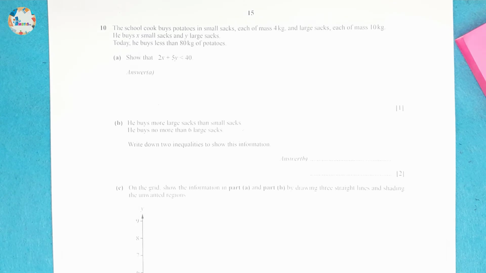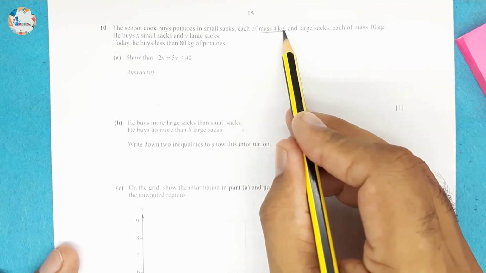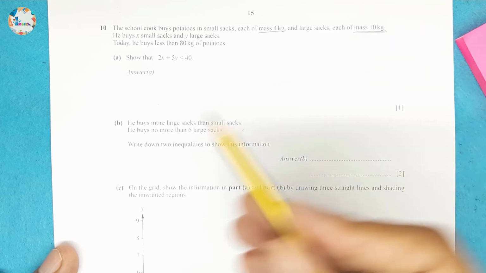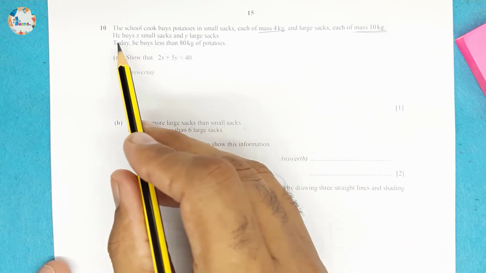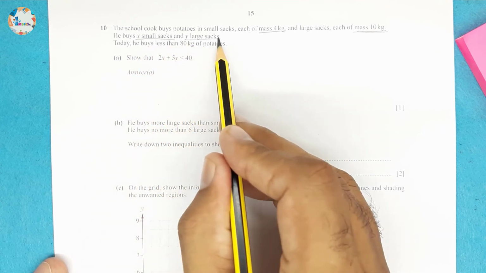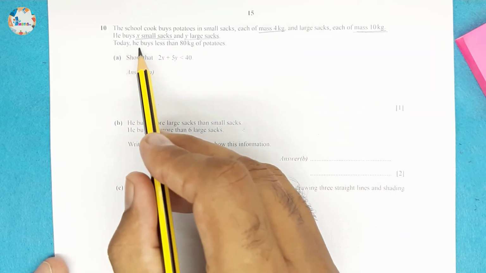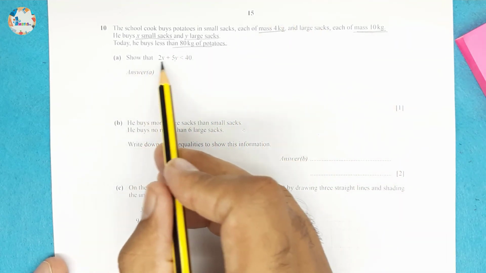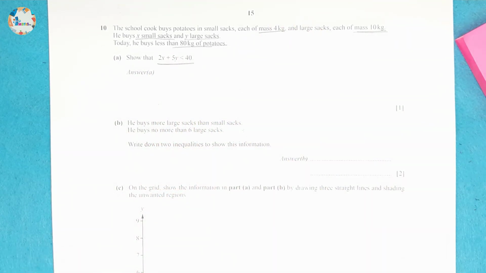Question number 10. The school cook buys potatoes in small sacks, each of mass 4 kg, and large sacks, each of mass 10 kg. He buys x small sacks and y large sacks. Today he buys less than 80 kg of sacks. Show that this is equal to this.